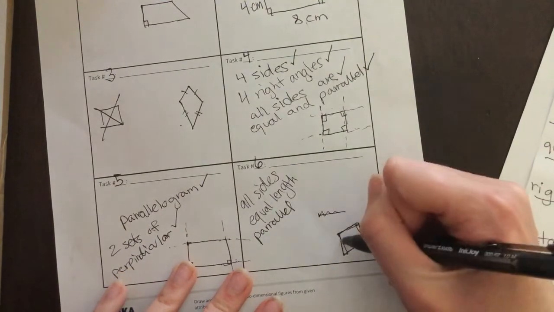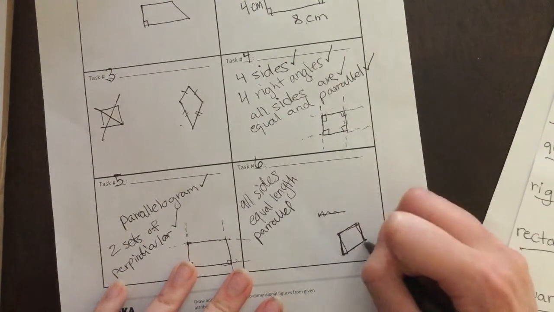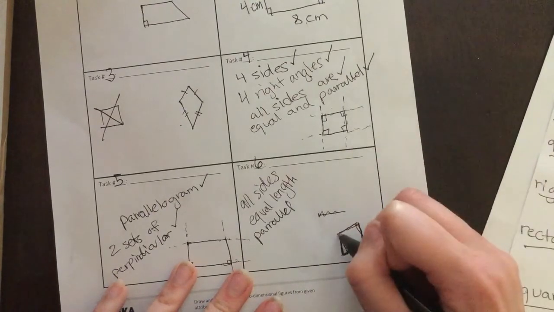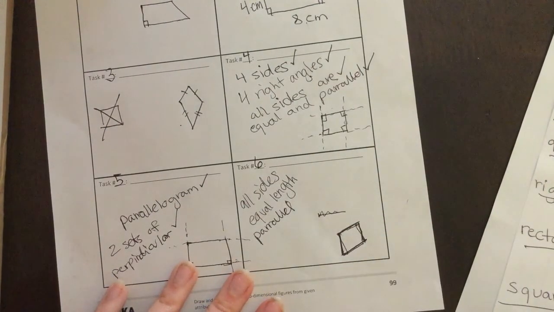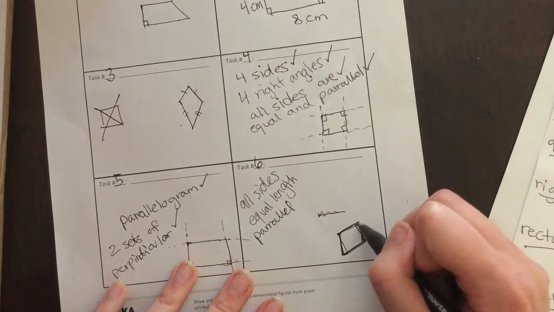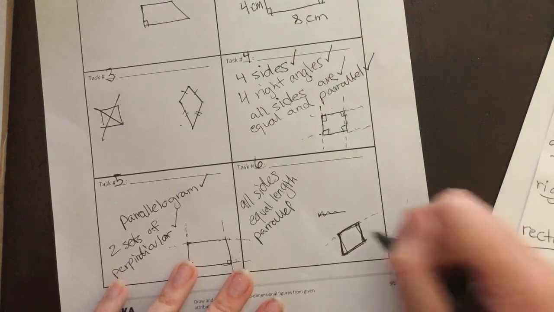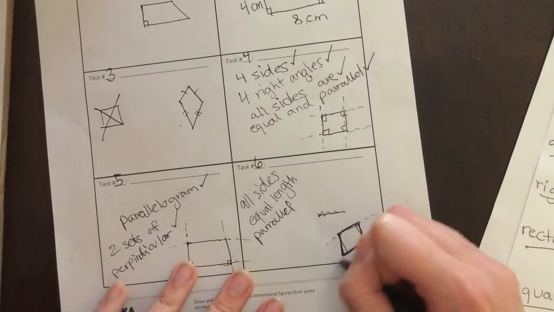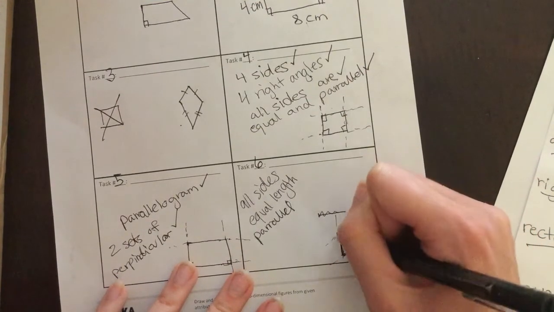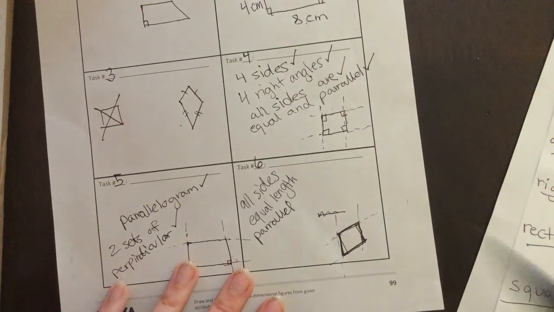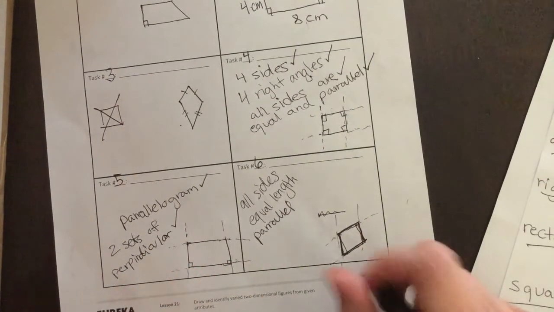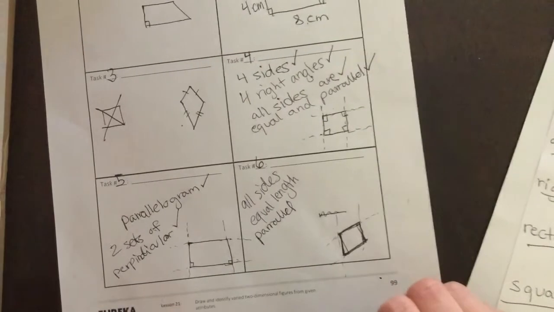All right, ignore those 2 sets of lines. Perfect. All sides are equal length and they are parallel, meaning they're not intersecting. 2 sets of parallel. Perfect. Your shapes again might look a little bit different than mine, but you make sure that you're getting those qualifications.